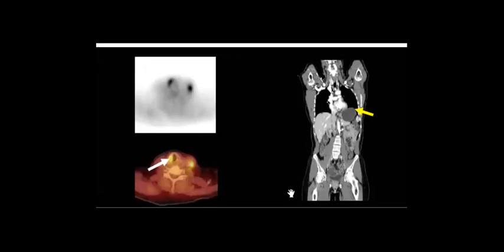This patient is 64 years old, male, and he did CT, but CT was normal. But when they go in the neck, someone said that there is something like a lymph node here. So what do you think about this lymph node?